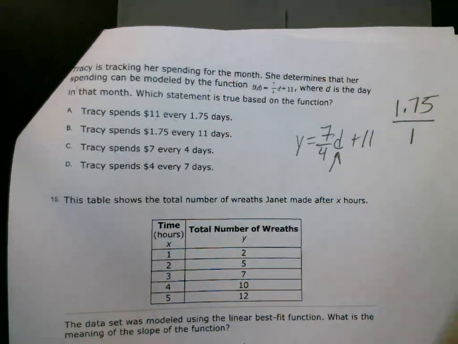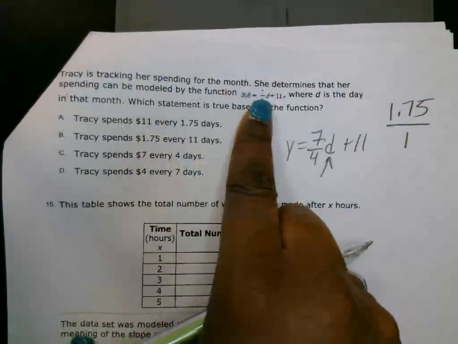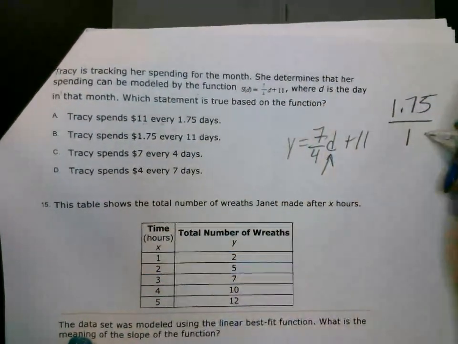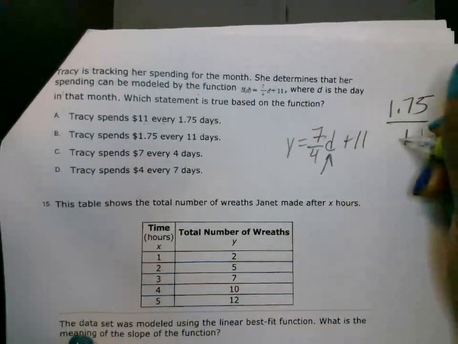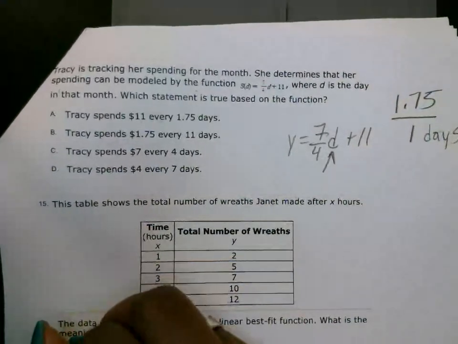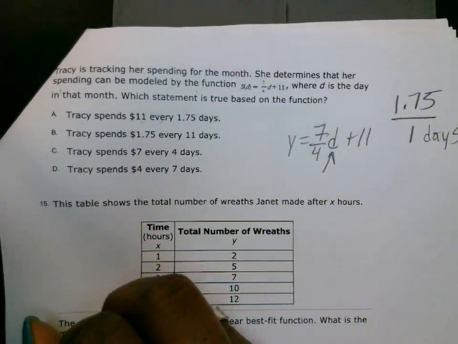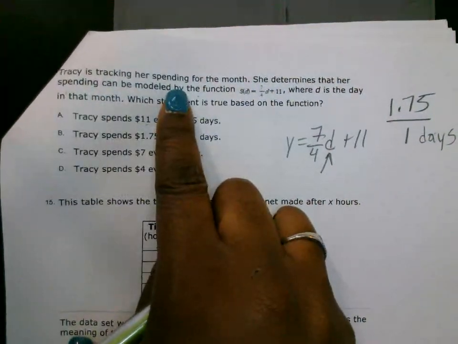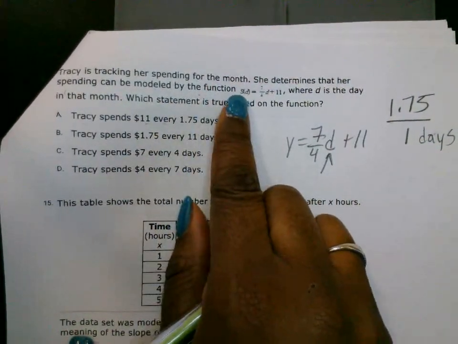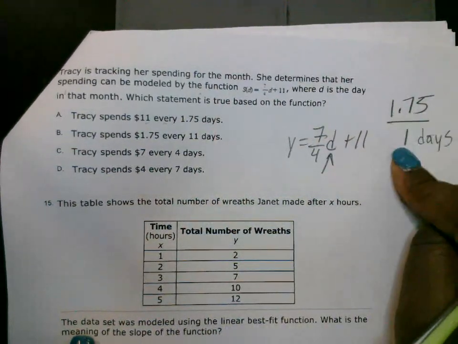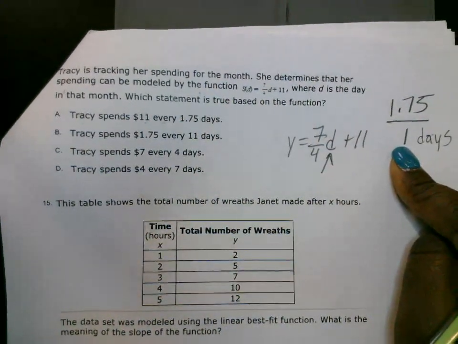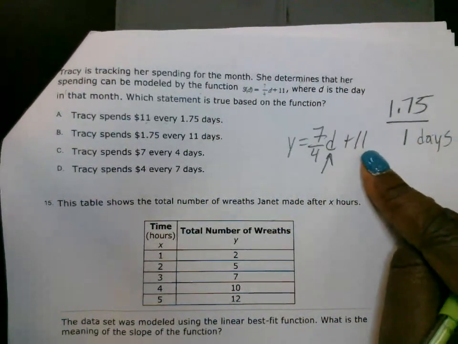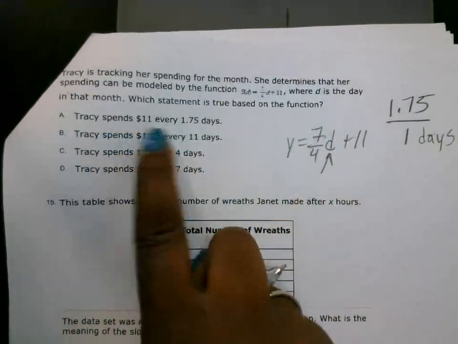Because remember, your Y here is the total spending, where D is the day. So 1 day on the bottom. Days, X is on the bottom, that's days. This is the total spending per day. All right. And you automatically started with $11. Okay. So this is not it.